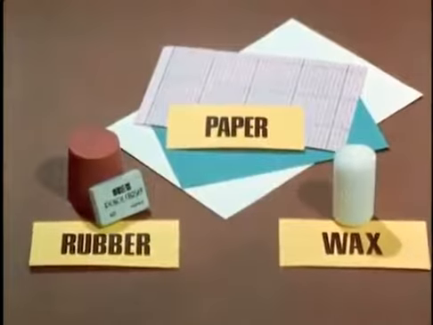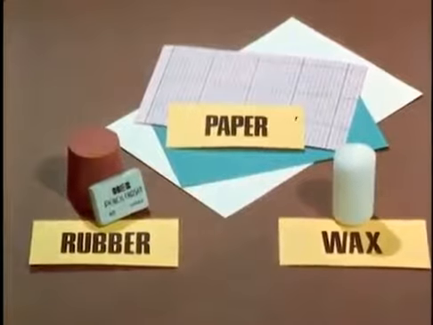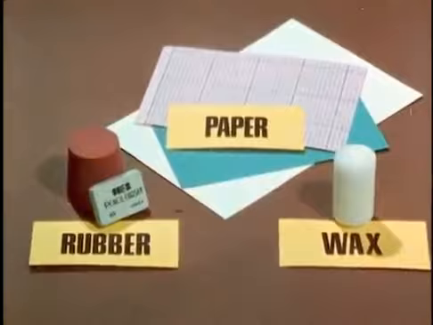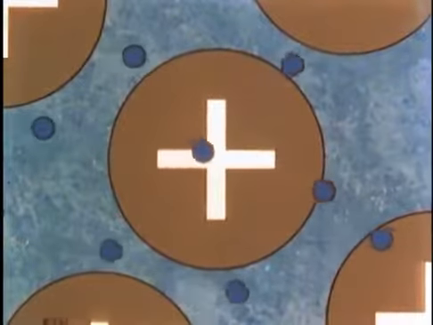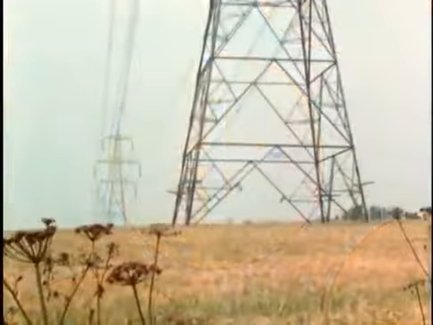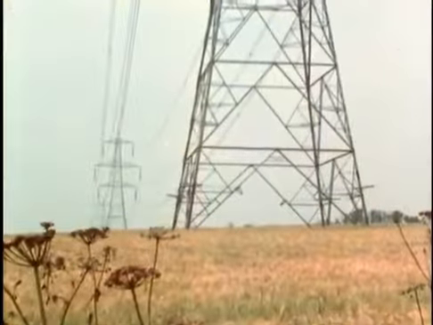So although it's difficult to say exactly what electricity is, we now know that electrical effects are caused by the movement of the negatively charged electrons. And this is the basis of everything we shall learn about electricity.